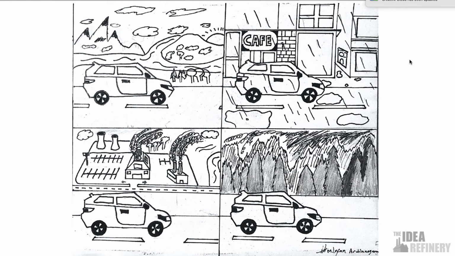Now, Muhammad has interpreted the 4 elements as a vehicle moving through different environments. We have earth at the top left, then water as it drives through the rain, air as it drives by a factory with belching smokestacks, and finally fire as it drives through a forest fire. This is an interesting concept. It's almost like a story.